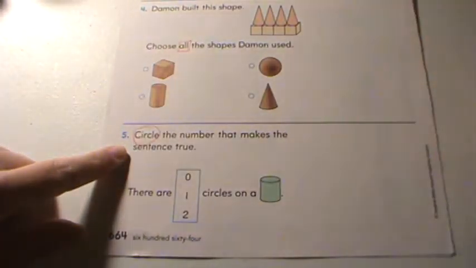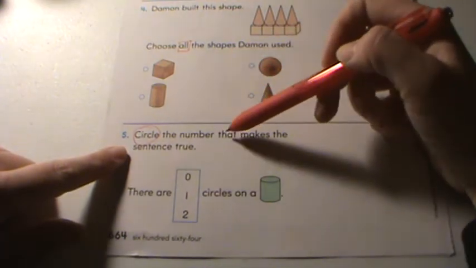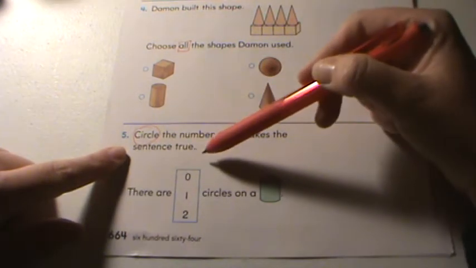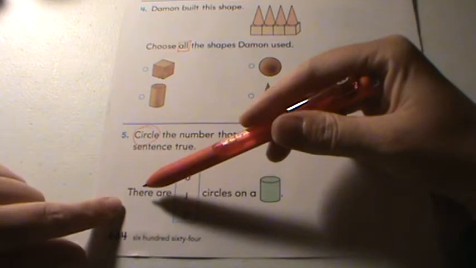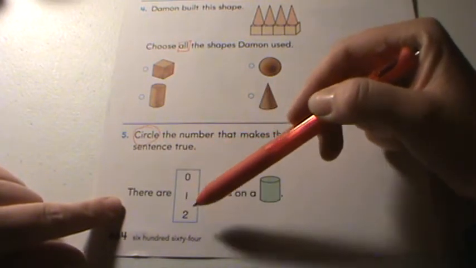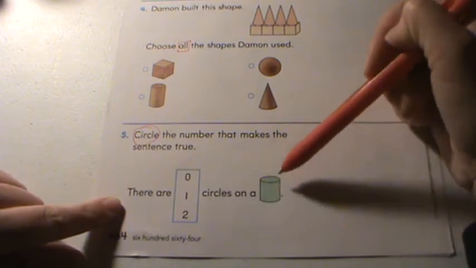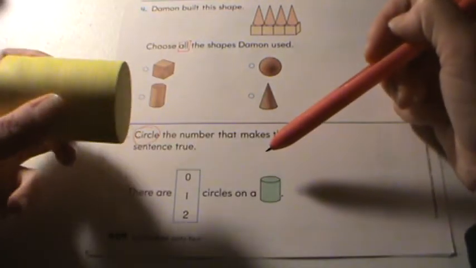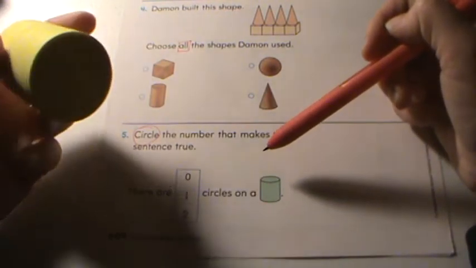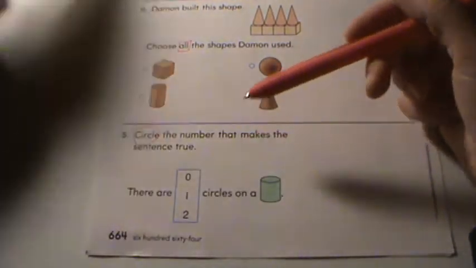Number 5. Circle the number that makes the sentence true. There are 0, 1, or 2 circles on a cylinder. So if you look at a cylinder, you're figuring out how many circles do you see on the cylinder.